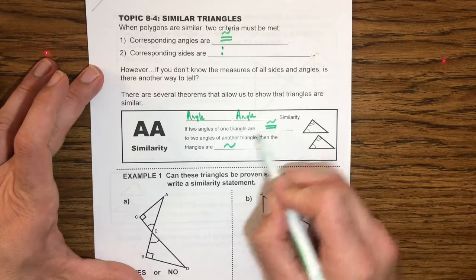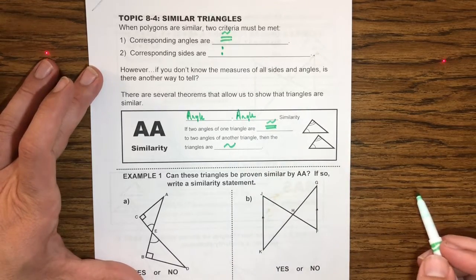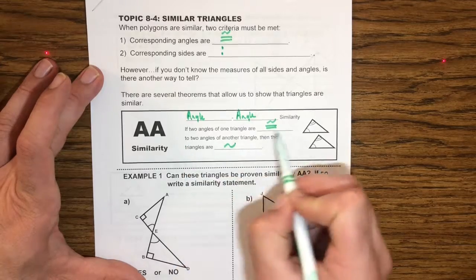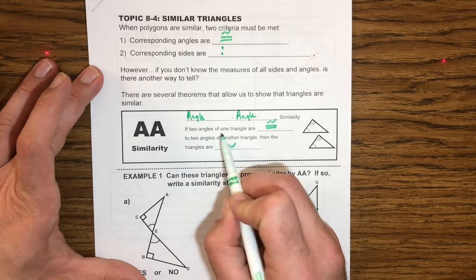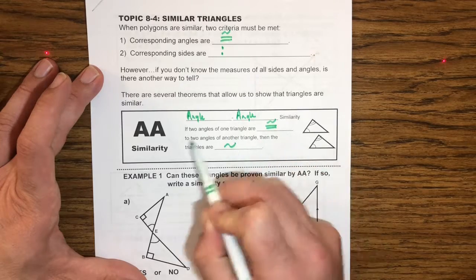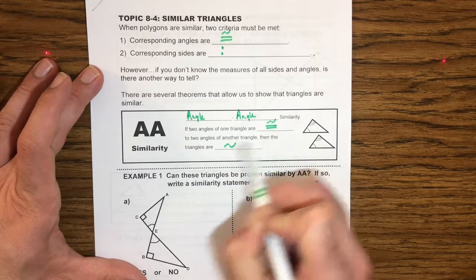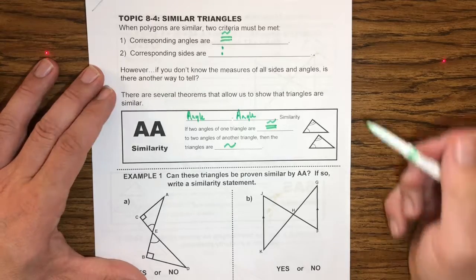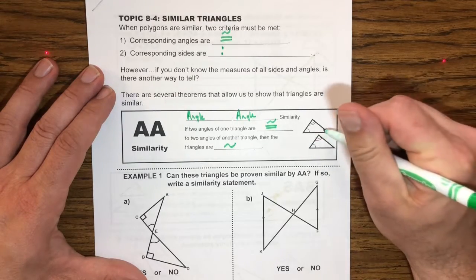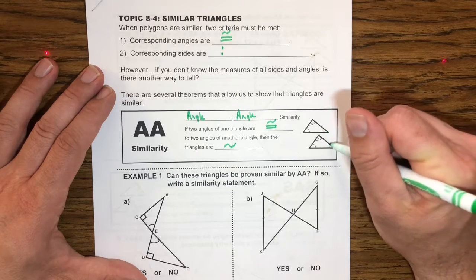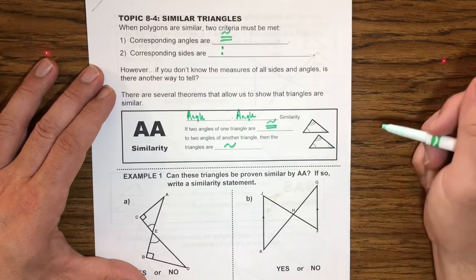Once again, I'm using symbols instead of writing down the vocabulary words. So I'm going to read this again. Angle similarity. If two angles of one triangle are congruent to two angles of another triangle, then the triangles are similar. What this means is that if we can match up two angles to each other, then the third angle has got to be congruent also.